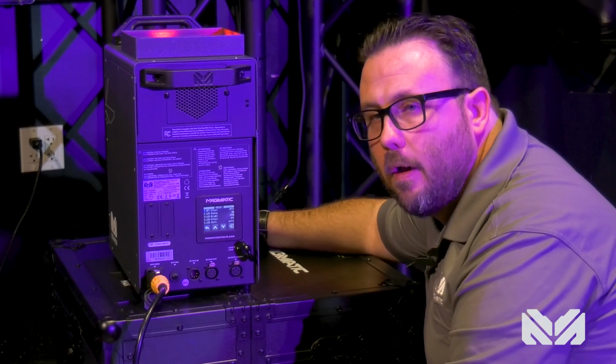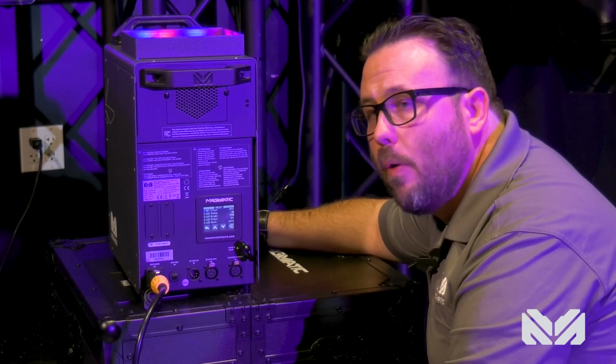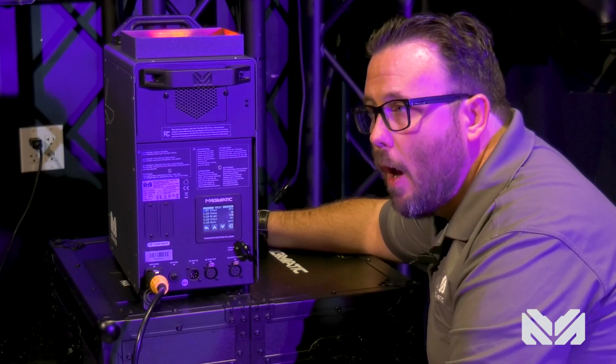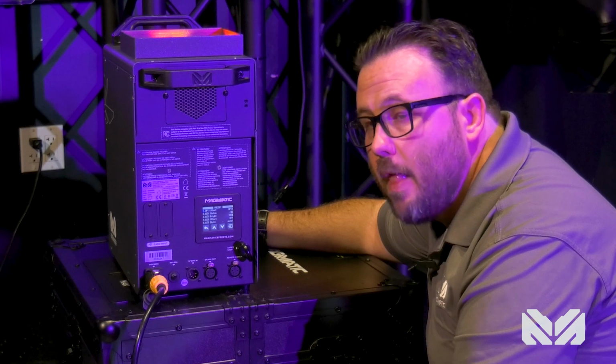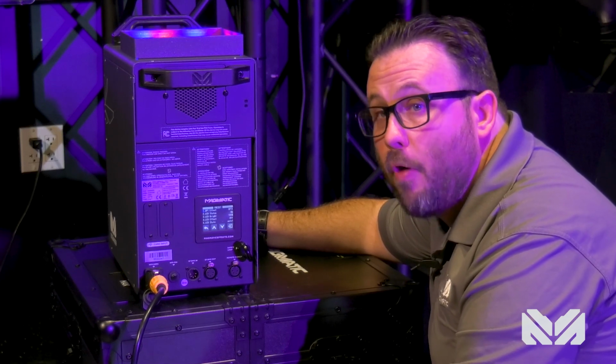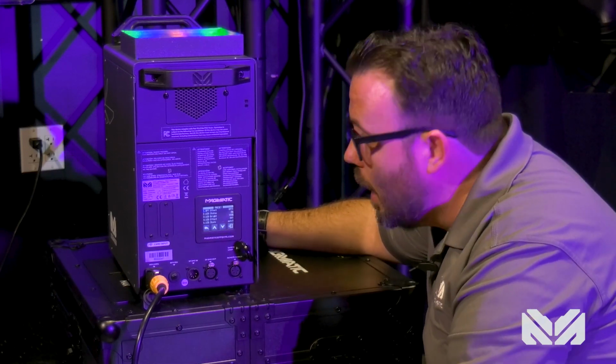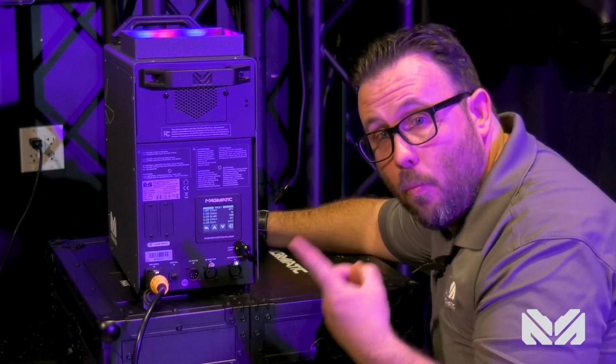So what's the importance of being able to change the heater core temperature? Well, let's say you have a fog fluid that has a way longer hang time. That tends to be a higher viscosity fog fluid, so it's going to take more to properly burn that fog fluid. So we recommend keeping it at OPT effect number 1.